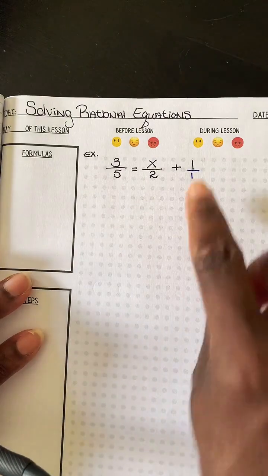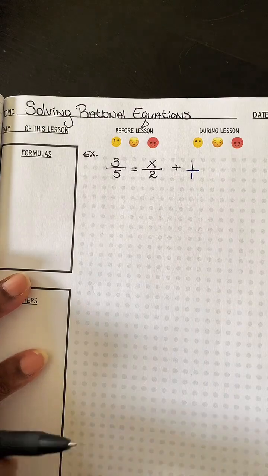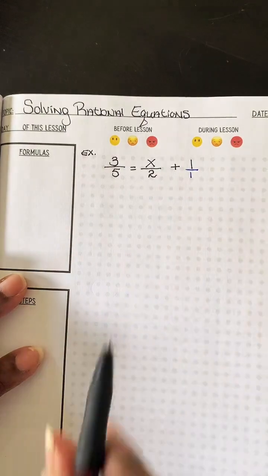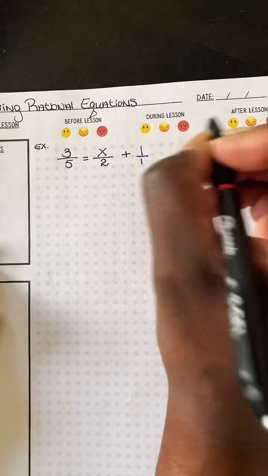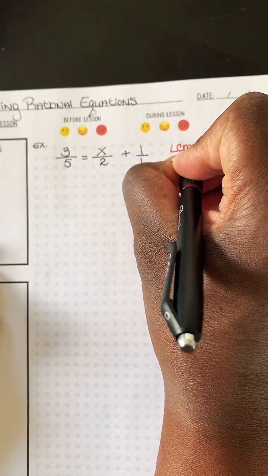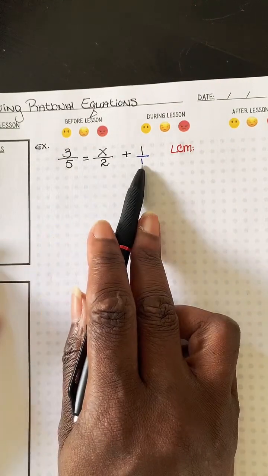So it doesn't devalue the 1, it just makes it into a fraction. So now I have 5, 2, and 1. So I need to know what is, I'm going to put it over here, the LCM. Okay, what is the LCM for 5, 2, and 1?